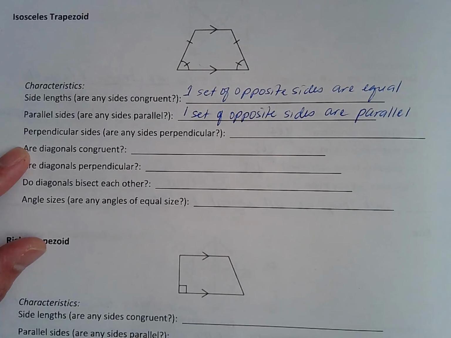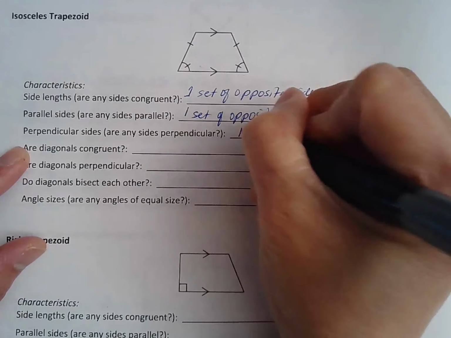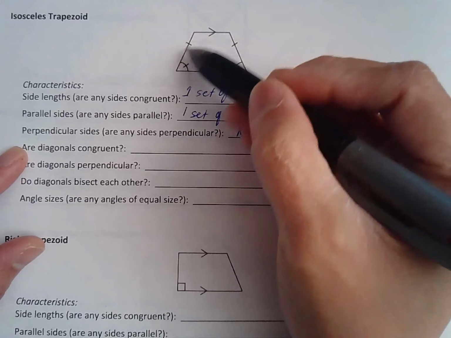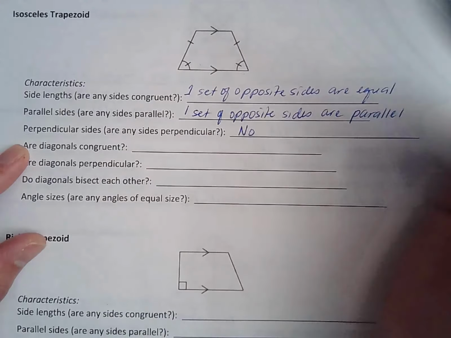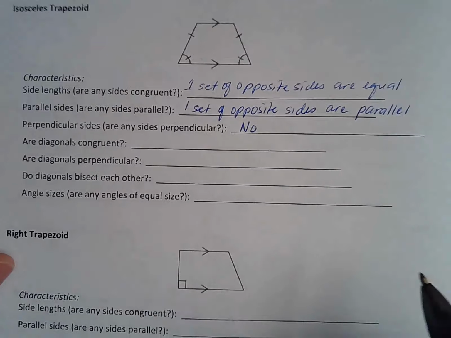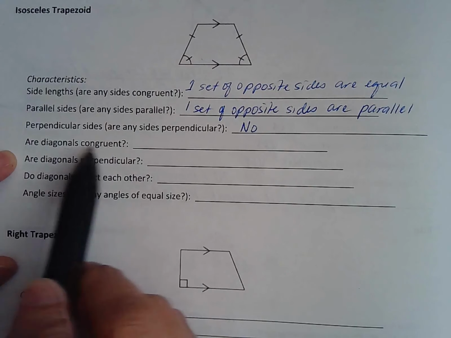Perpendicular sides. Any perpendicular sides? No? Okay, so none of these corners make 90 degrees, right? So, no, nothing. Are diagonals congruent?